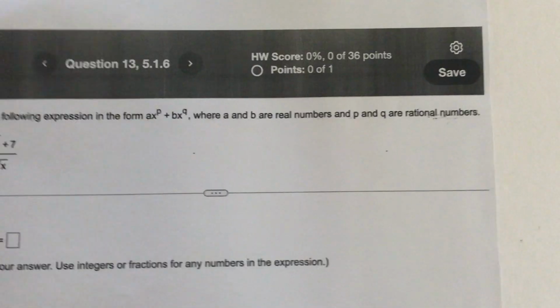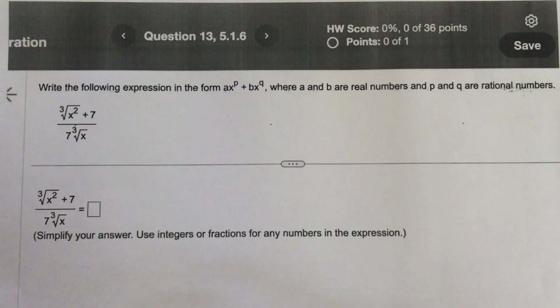And then suddenly there's this algebra problem.